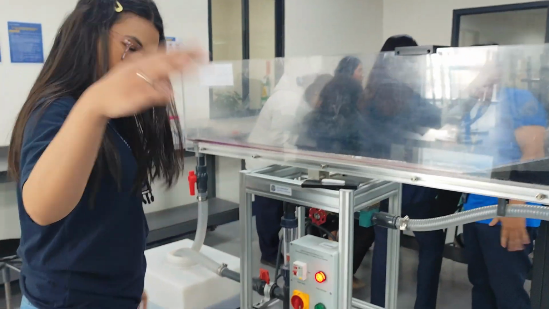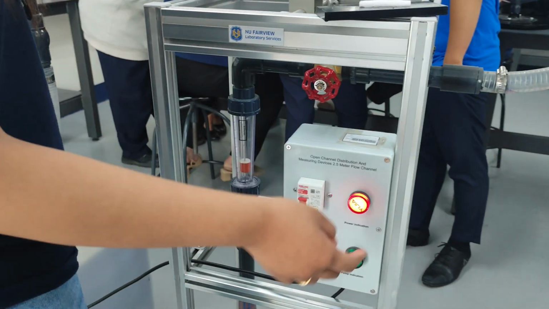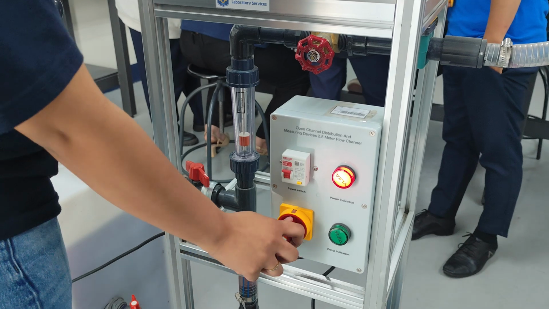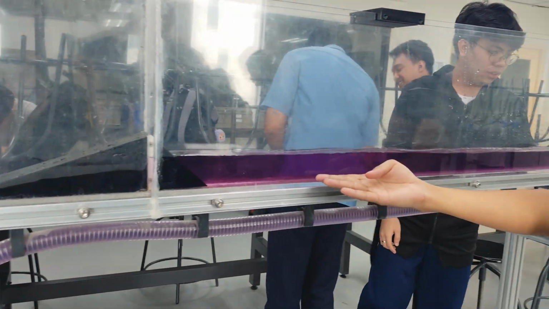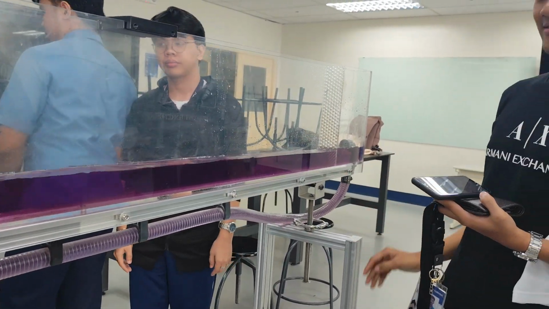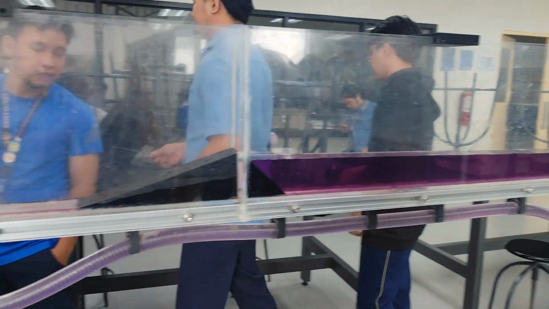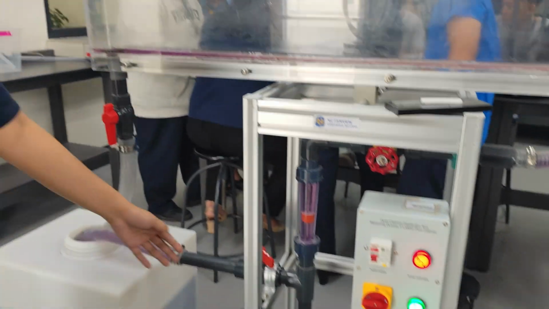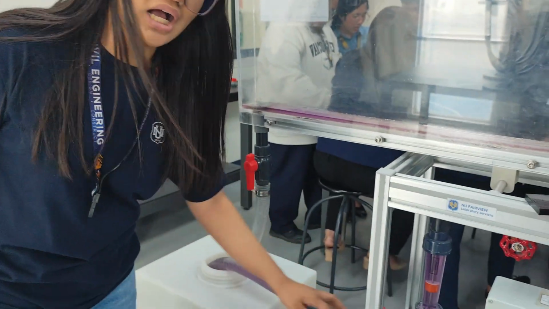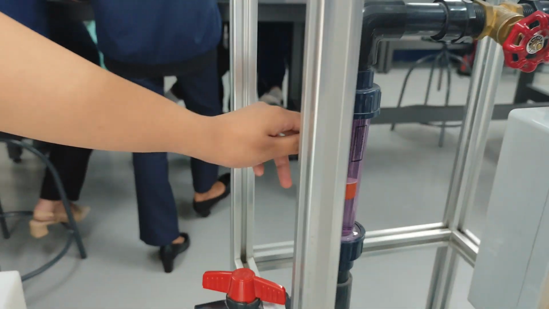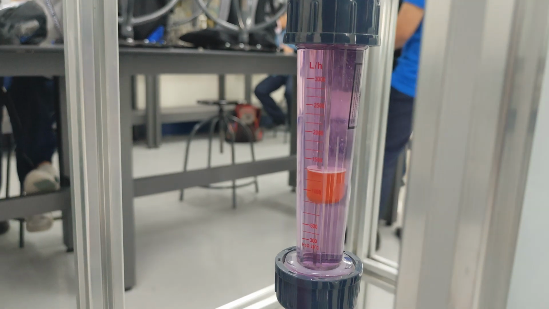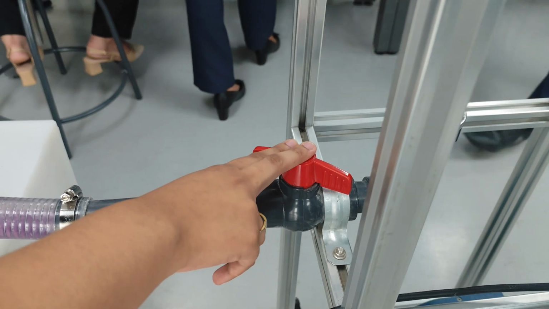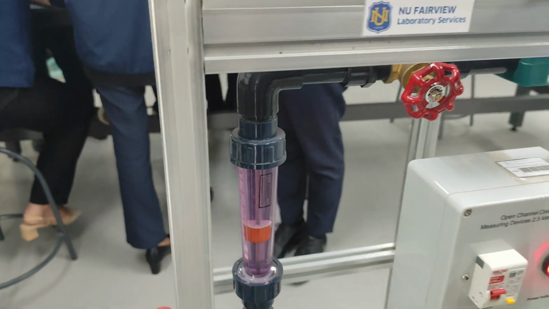Teaching flume. So, para ma-open siya, kailangan siyang i-taas lang dito. Tapos, magkakaroon na ng water. Para ma-adjust nyo naman yung discharge actual, merong measurement here. Naka L over H siya, so liter per hour. Dito nyo lang i-adjust kung mas mataas yung discharge or mas mababa. Yan lang po.